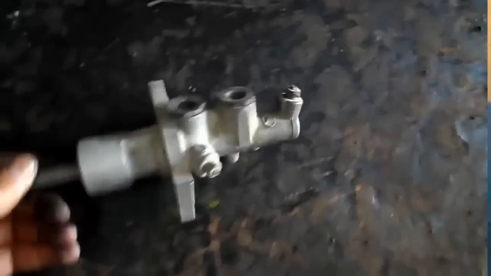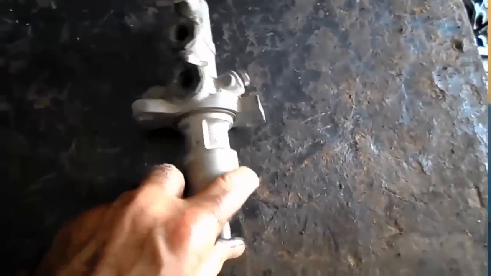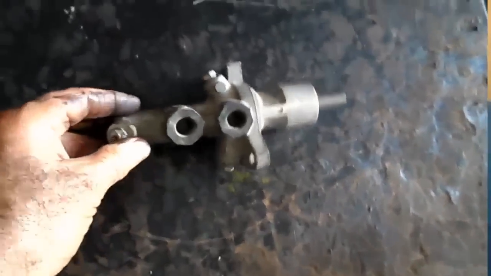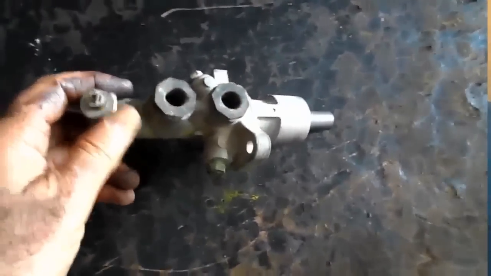The frame, the brake pump, pompe de frein, the brake pump. You push it, it's a pump, a hydraulic pump.